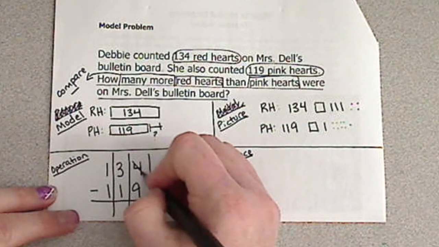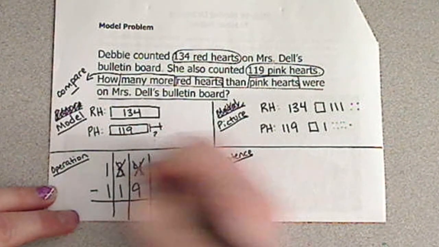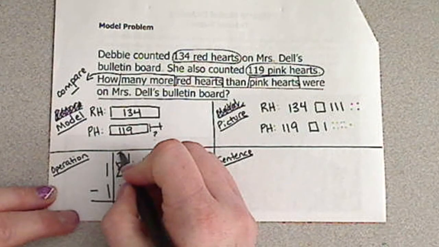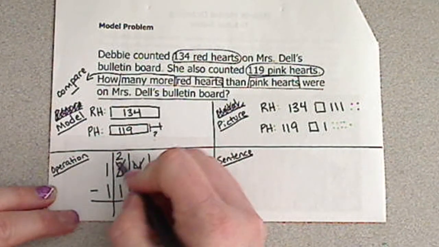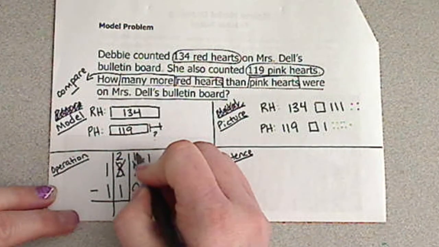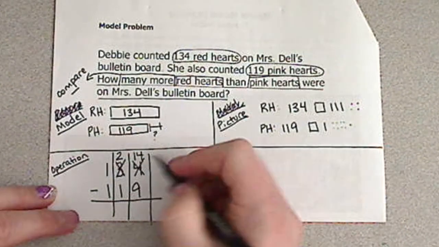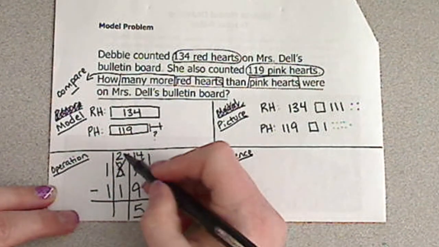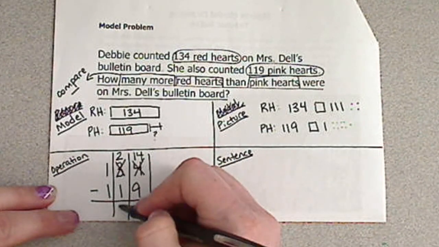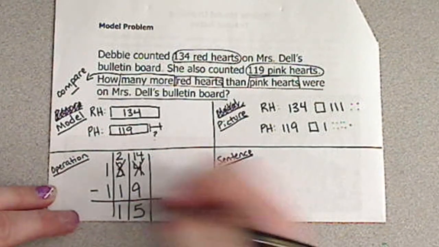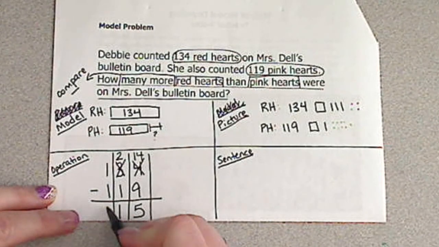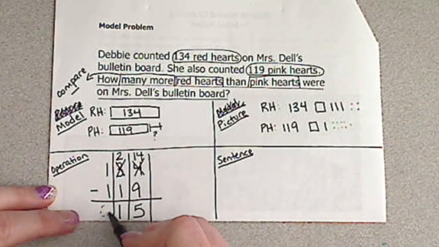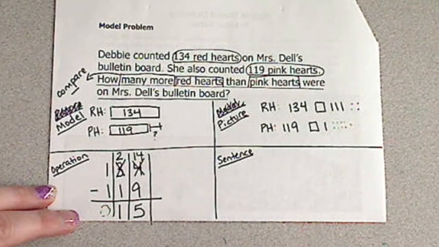So I need to regroup. I now only have 2 tens, but I gave 1 ten to the ones place, so now I have 14 ones. 14 minus 9 is 5. And now I come to my tens place. 2 minus 1 is 1, and 1 minus 1 is 0. Because this is going to be 0, I really don't need to put it there because it's basically more of a placeholder than anything.